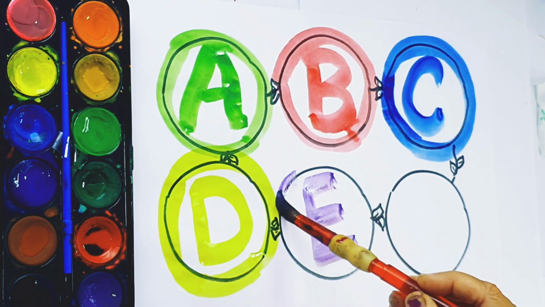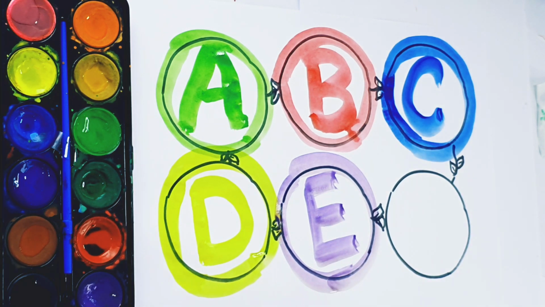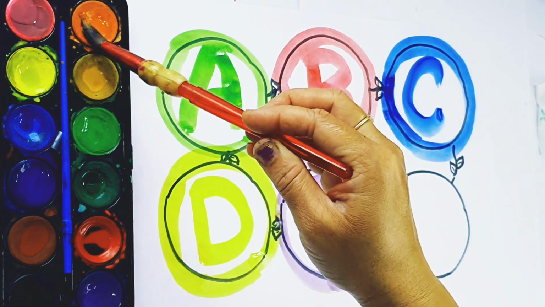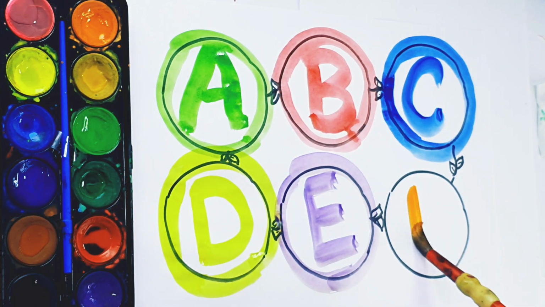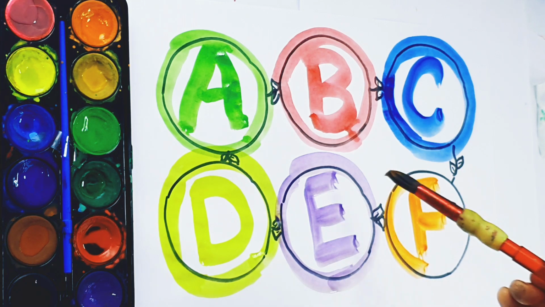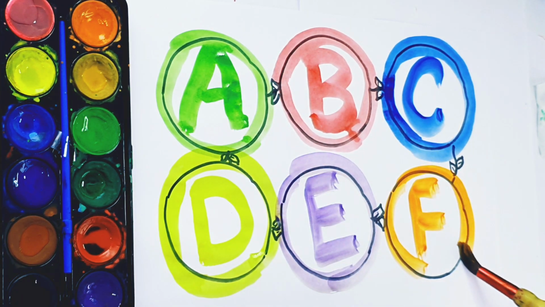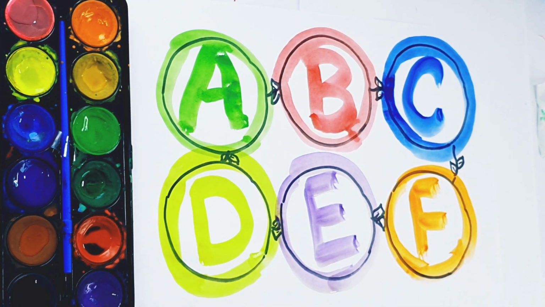E. E for elephant. Orange color. F. F for fish.